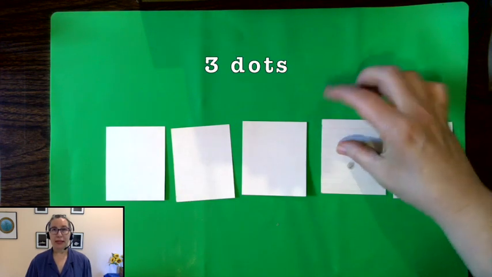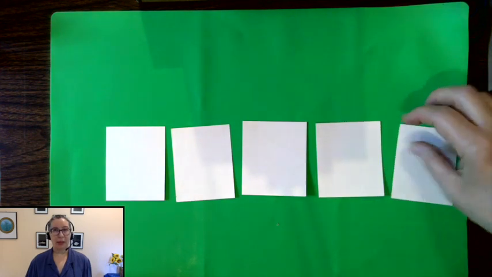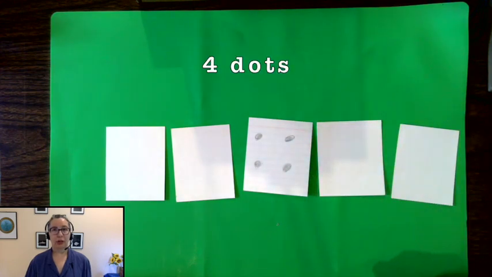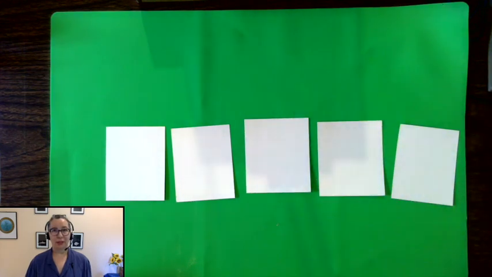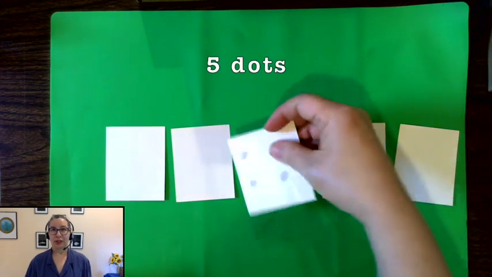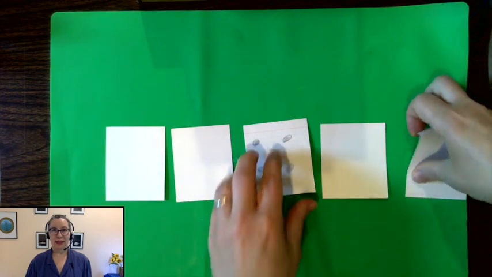Now let's make 3 dots. Turn over the 1 card and the 2 card. That's how you make 3 dots face up. If you want to see 4 dots, you turn over the 4 dot card, the middle one. To show 5 dots, you turn over that middle one again and the 1 dot card.